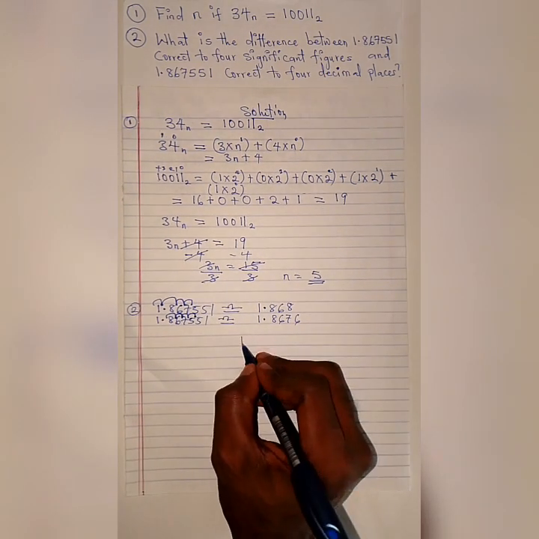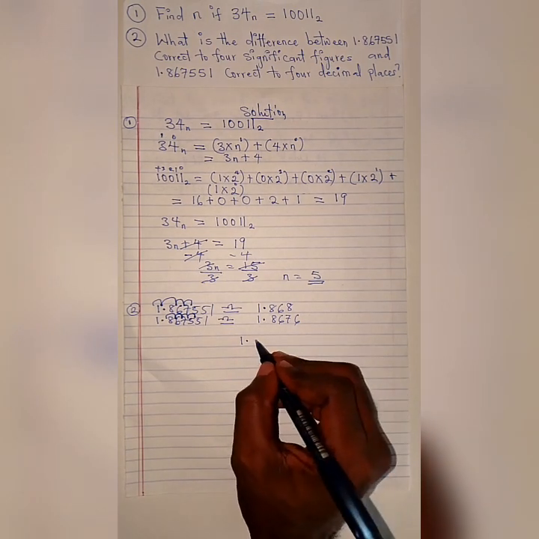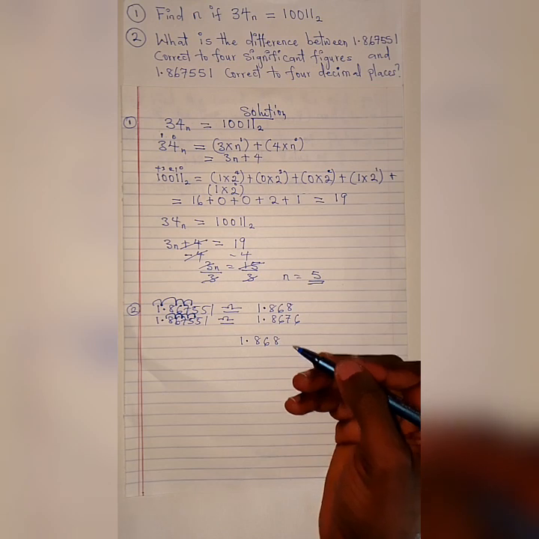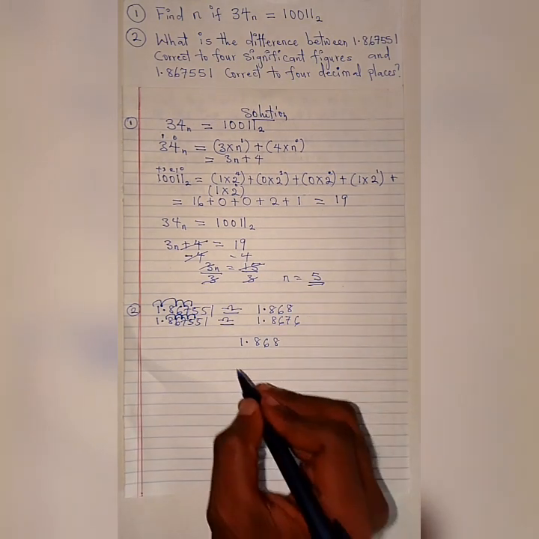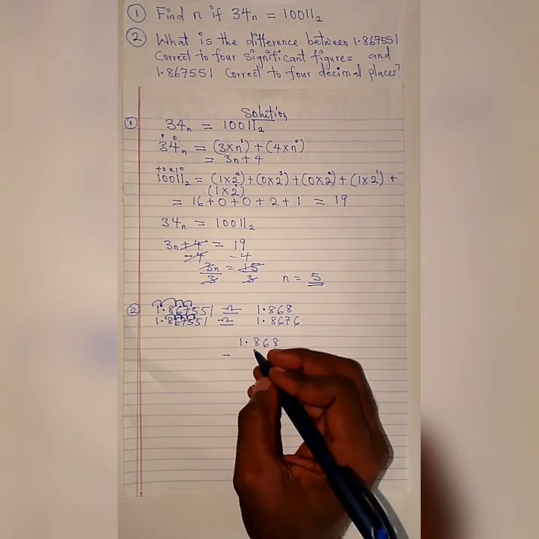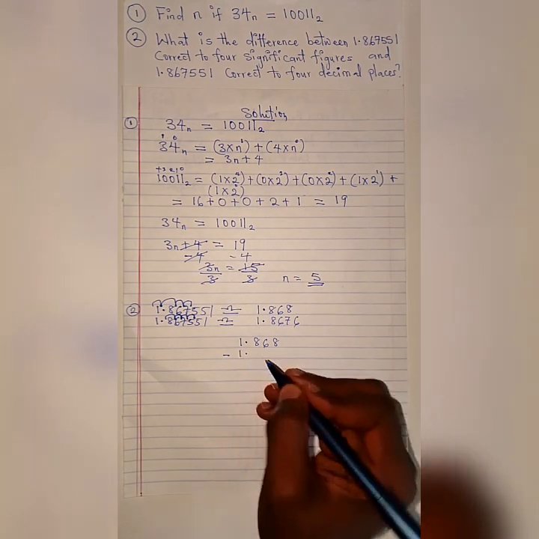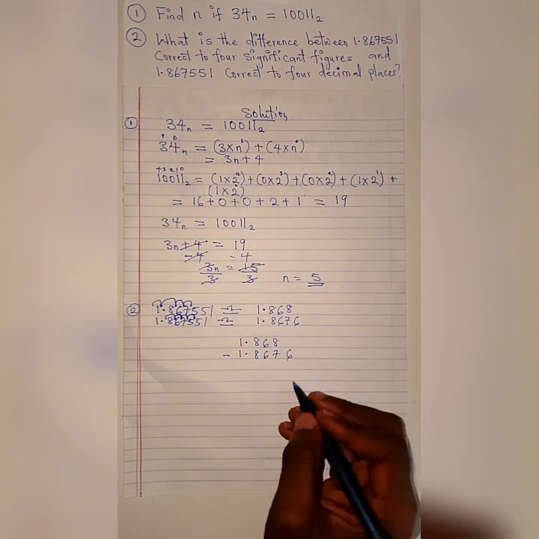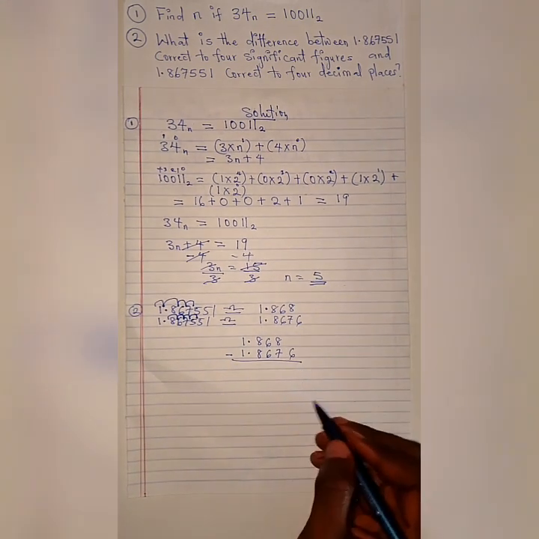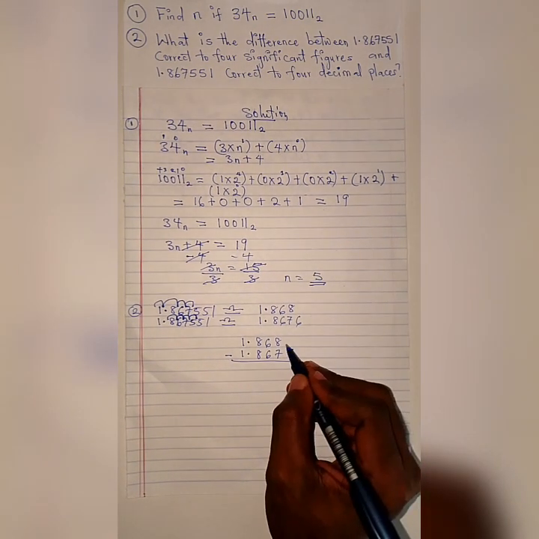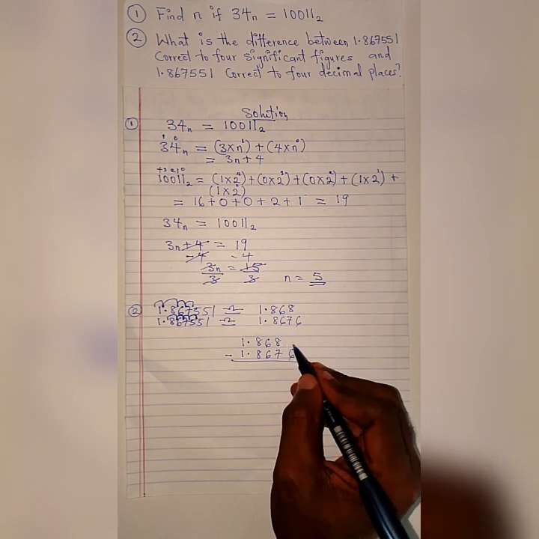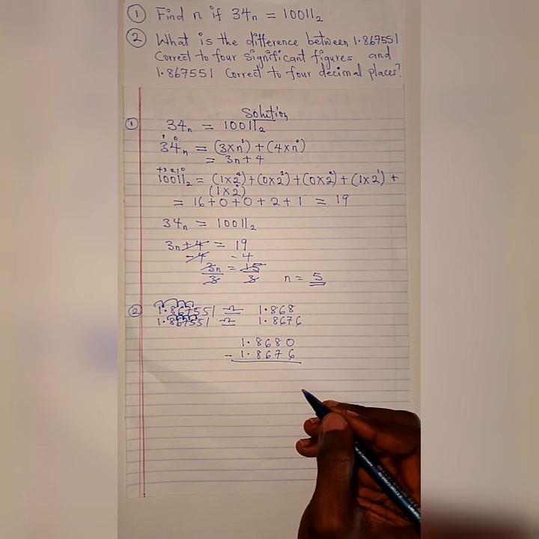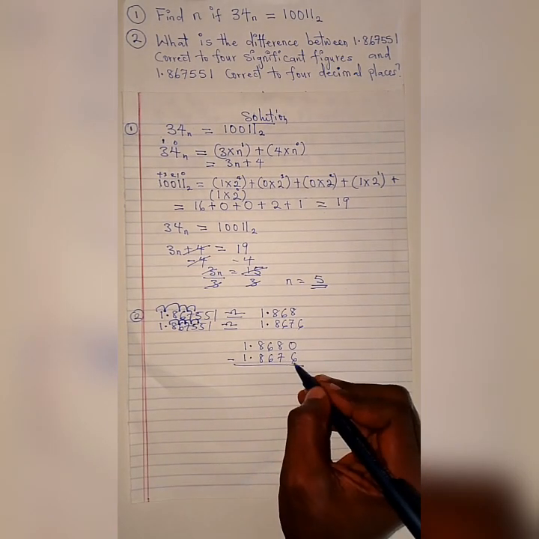So remember, like I said, difference is what? Minus. 1.868. So we are doing this without calculator. So minus 1.8676. So subtract this number. Now, here there is no digit here. So we can just plug in 0. Can plug in 0 there. So now 0 minus 6.